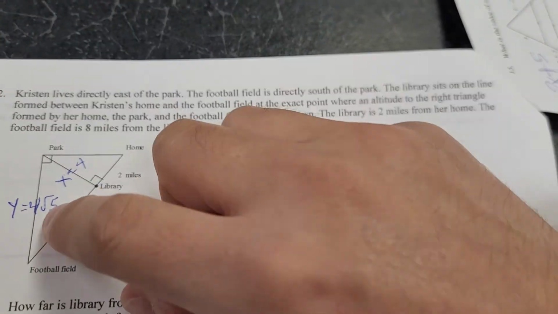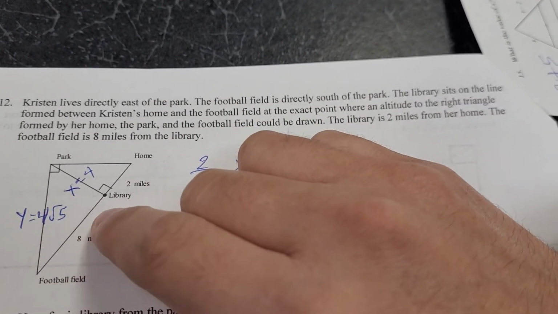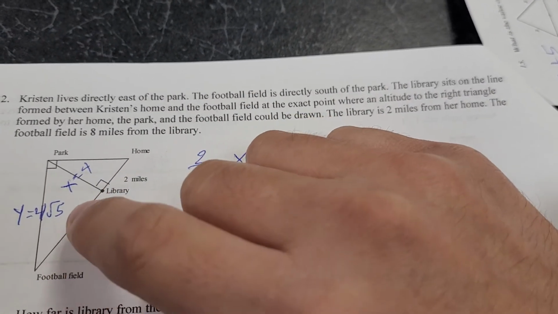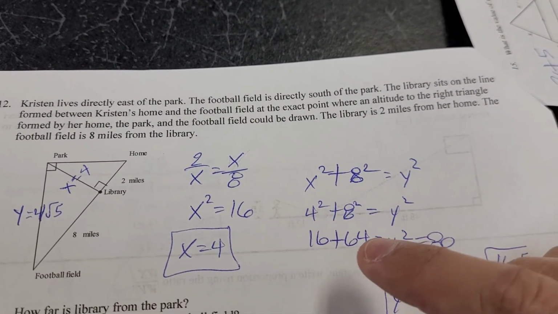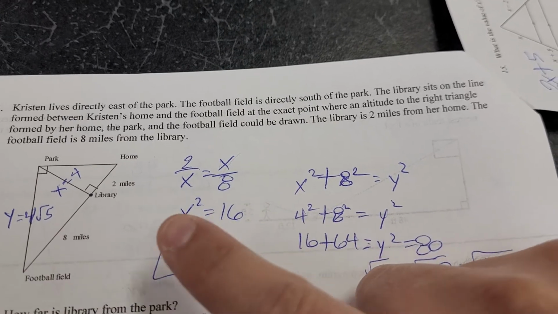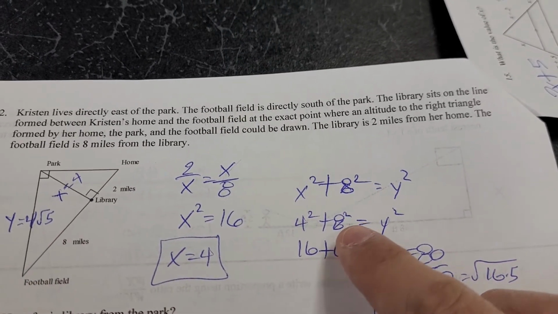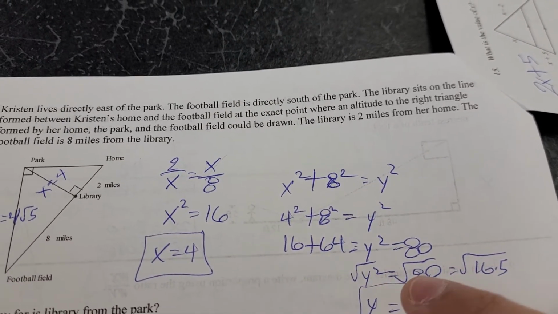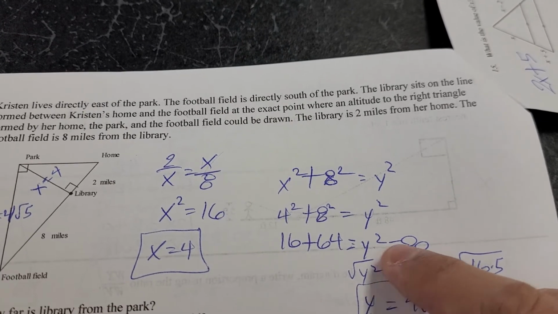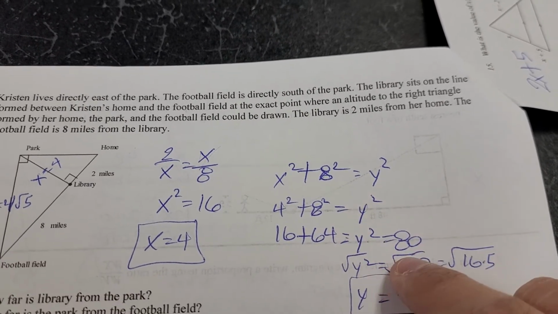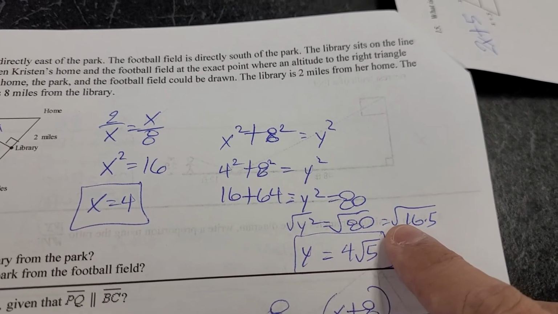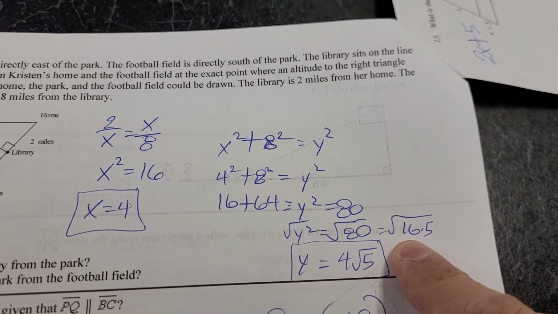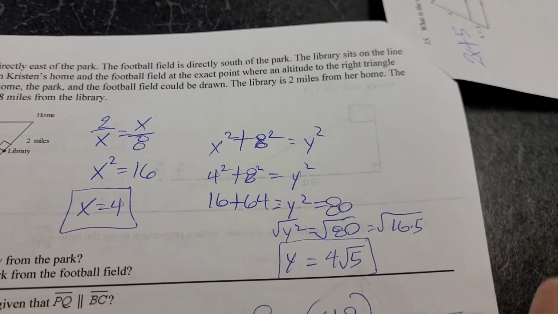It was cool if you did it the other way, saying y squared equals 8 times 10, which should have been 80. Either way, it's still going to be the same thing. But I just did Pythagorean theorem. 4 squared, since you know x is 4, 4 squared is 16, 8 squared is 64, 16 and 64 is going to be 80. So y squared is going to be 80, square root of both sides, square root of 80, just like the one we just did. That's going to be square root of 16 times 5. Square root of 16 is just 4, and then times 5.